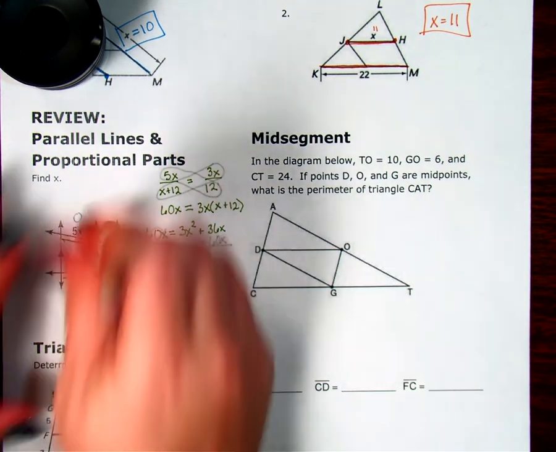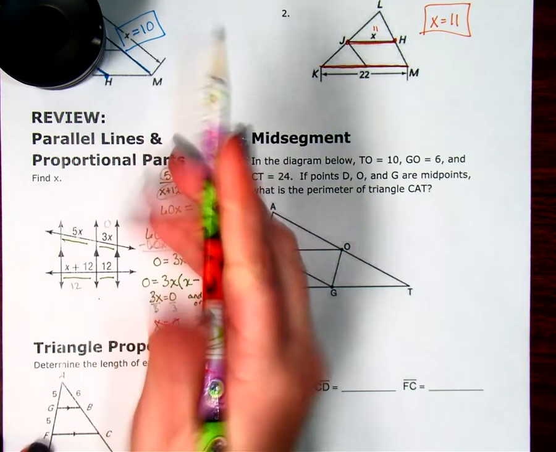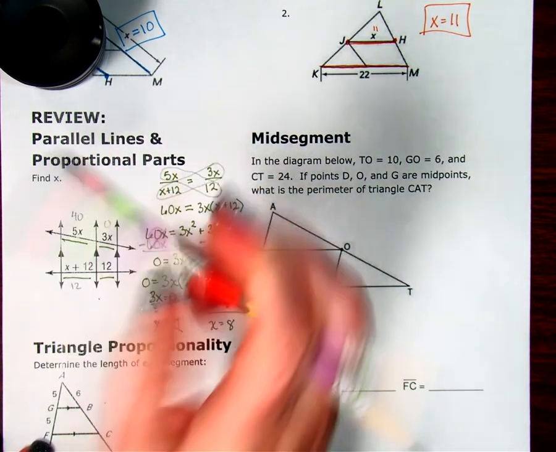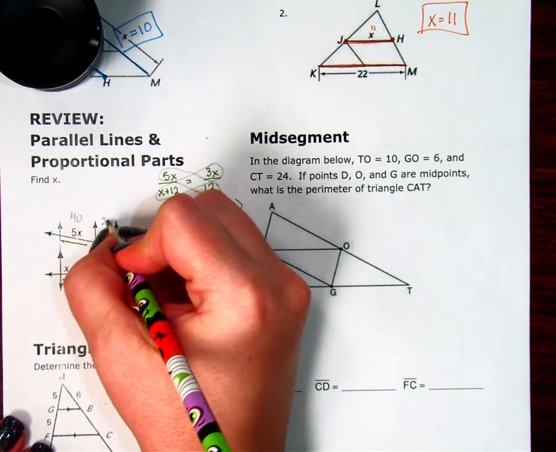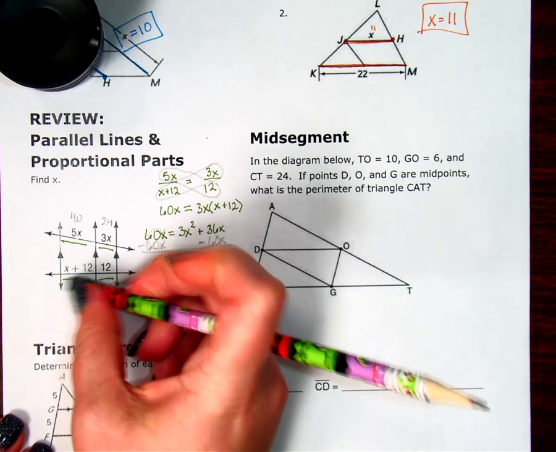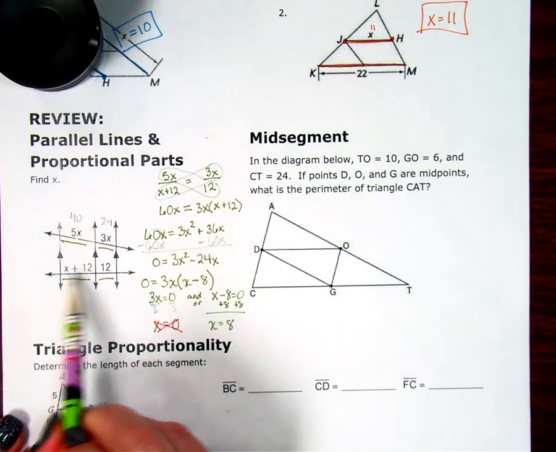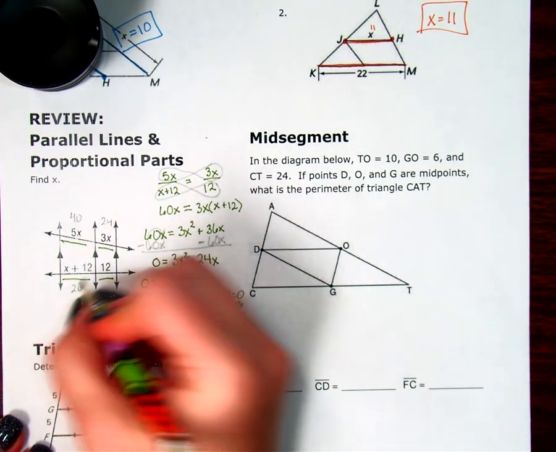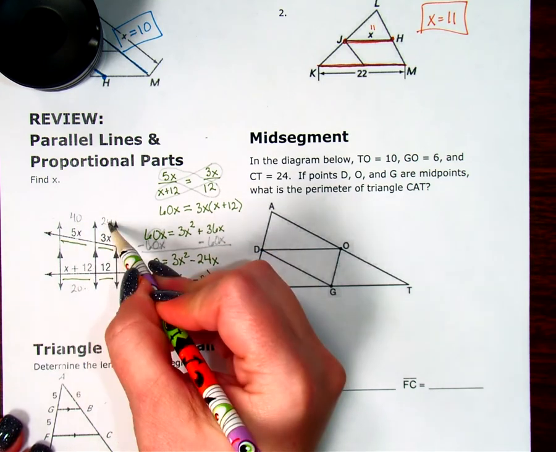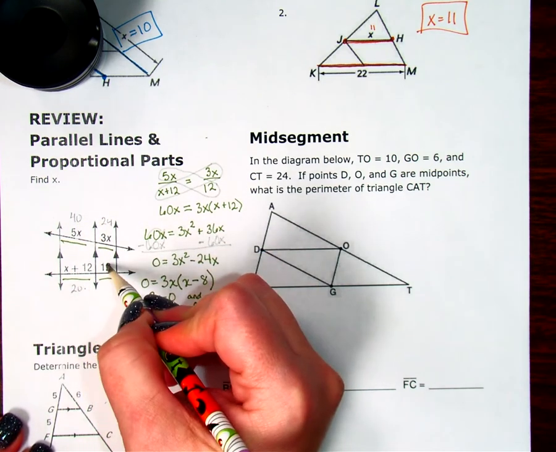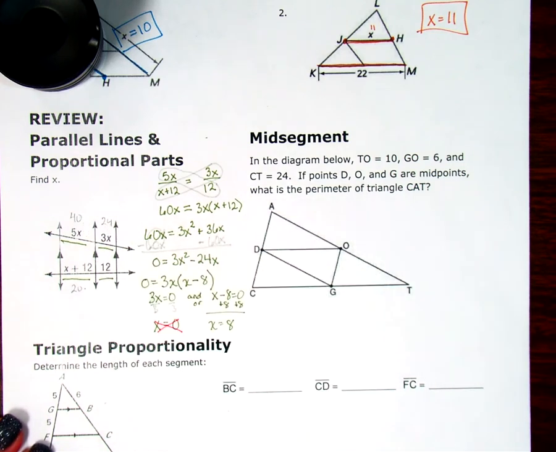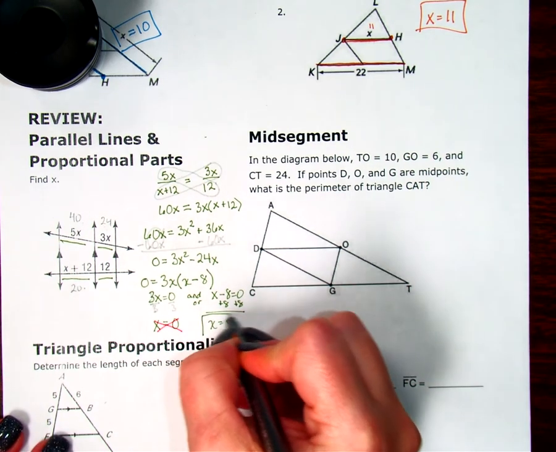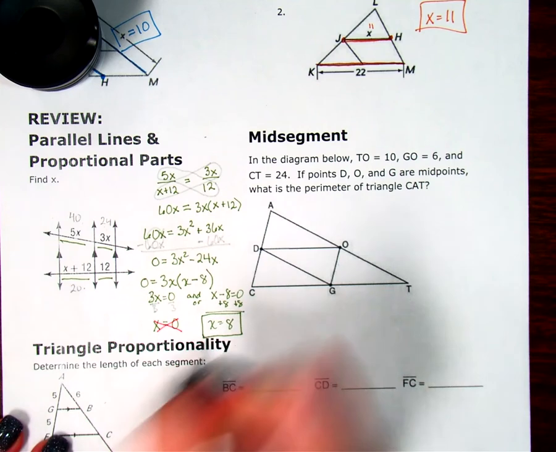Okay? But my other one, when I plug the 8 in, 5 times 8, that I can do. 5 times 8 is 40. 3 times 8 is 24. Then when I come down here, 8 plus 12 is 20. So look, 40, 20, 24, 12. Notice my bottom two numbers are exactly half of my top two numbers. So they are proportional. My correct answer for this problem is x equals 8. Okay?